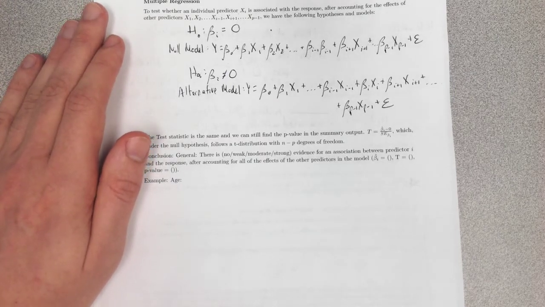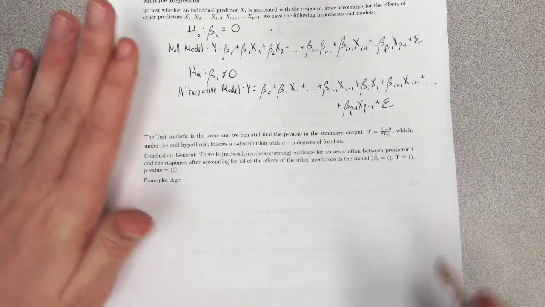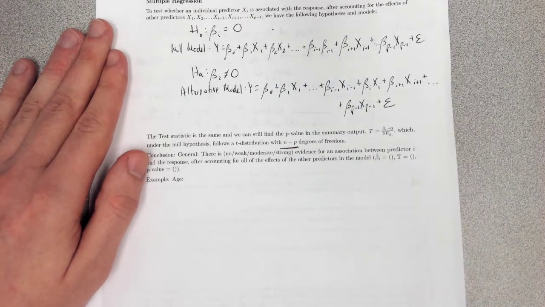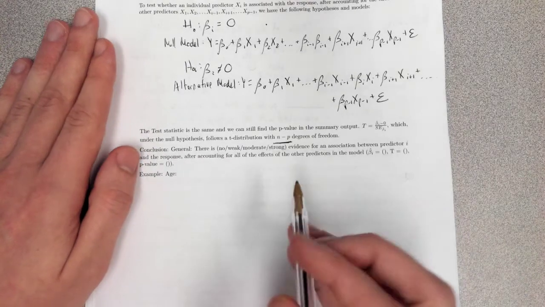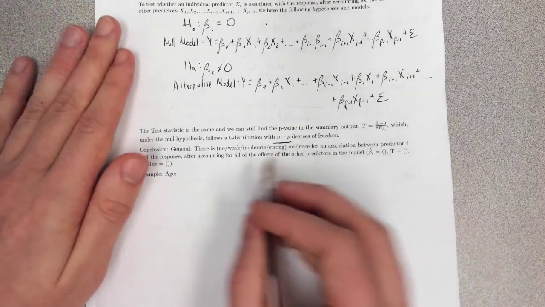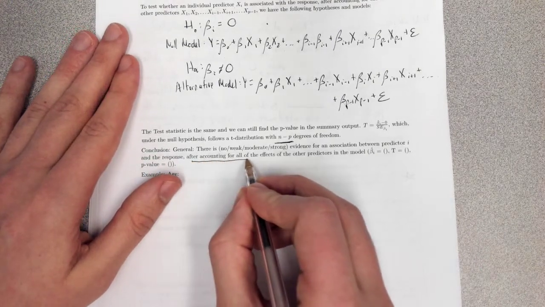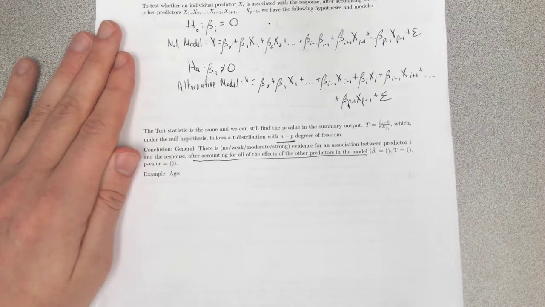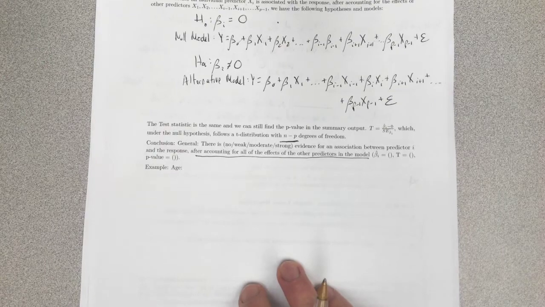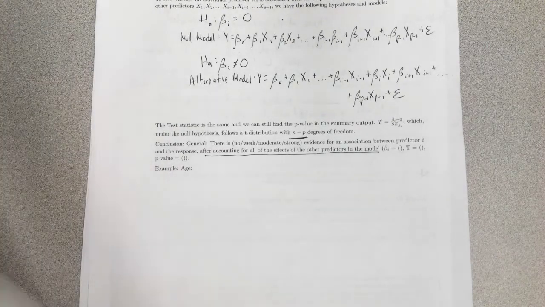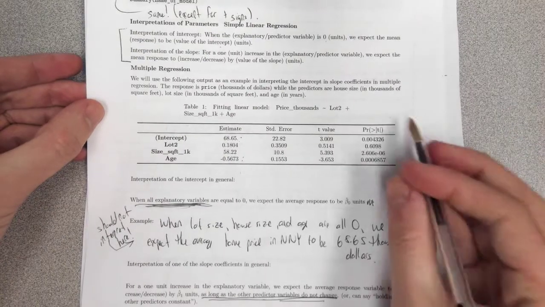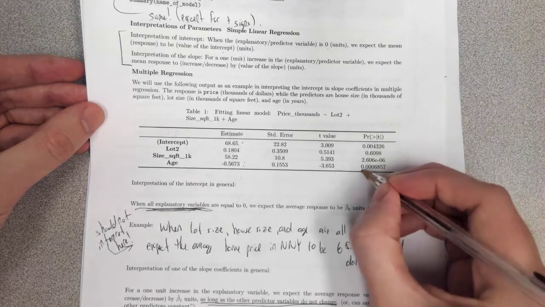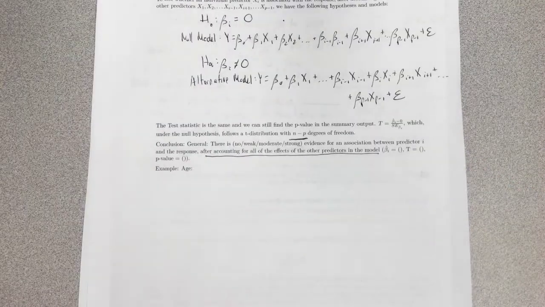Actually doing the test is the same exact thing as what we did in simple linear regression, except now we're going to use n minus p as our degrees of freedom instead of n minus 2. The conclusion is the same as it was in simple linear regression, except now we have this extra part: after accounting for all of the effects of the other predictors in the model. So, for example, for age, we see a p-value of about 0.0007, and the p-value is again given in this fourth column.